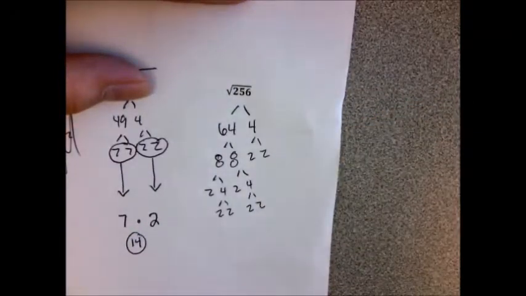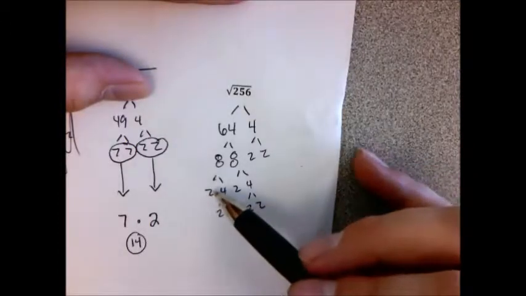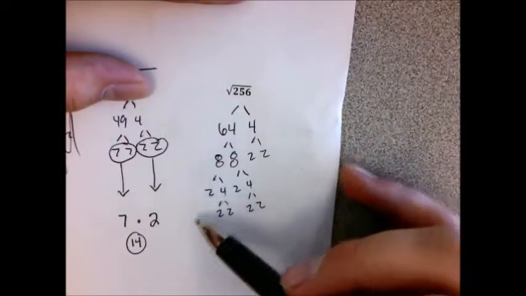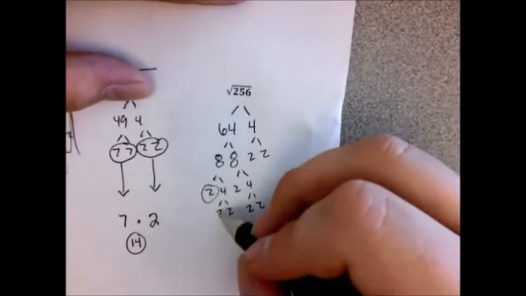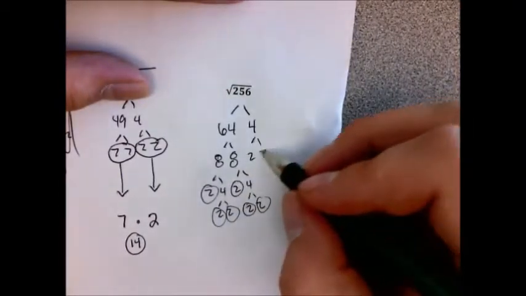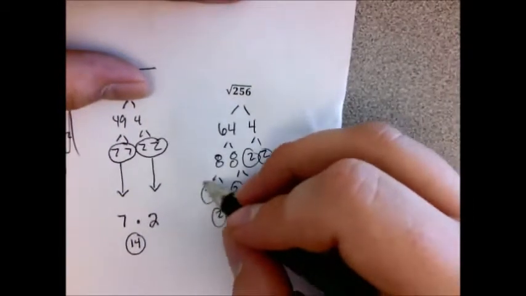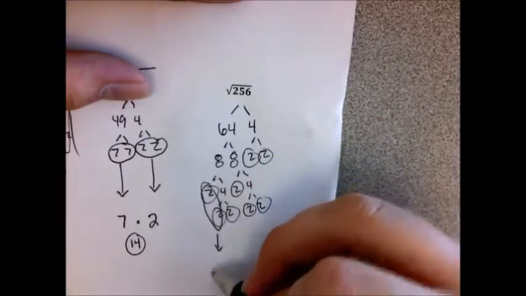Alright, so now I've got a bunch of numbers here. I'm only looking at the numbers that don't have anything coming off of them. So here's 1, 2, 3, 4, 5, 6, 7. We have 8 2's. So we're going to bring these out in pairs. So here's one pair.